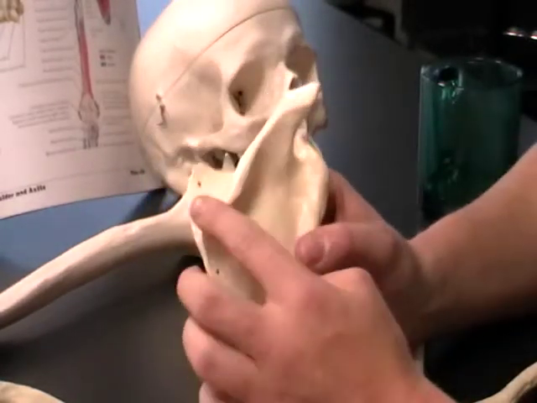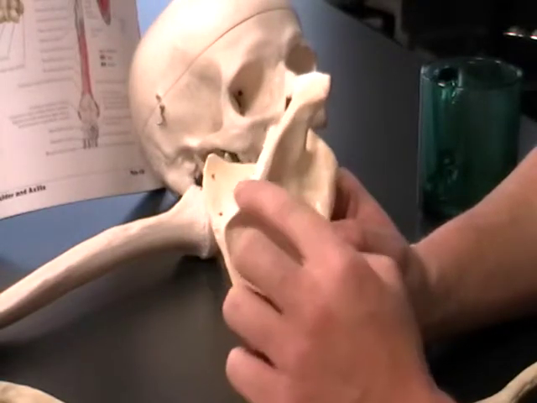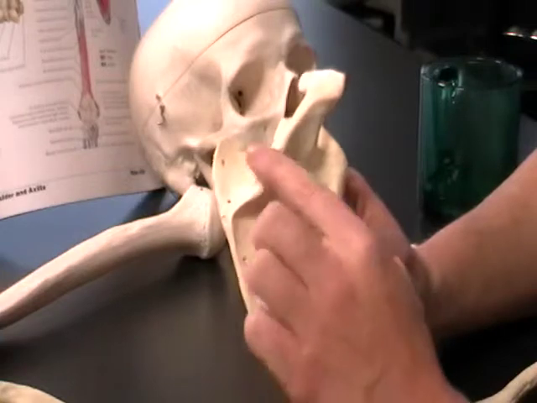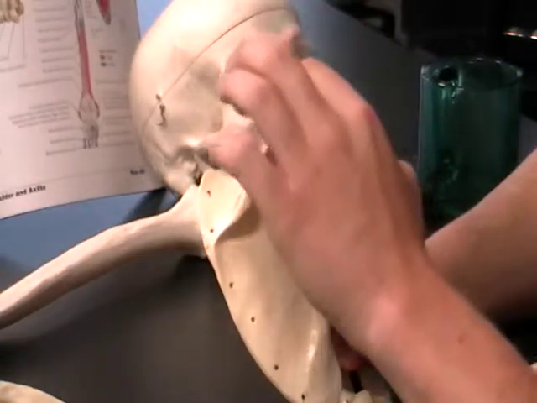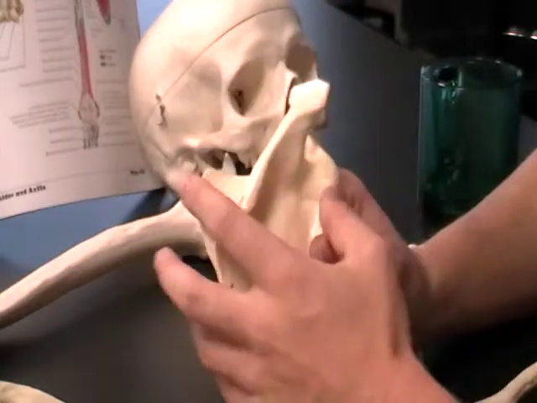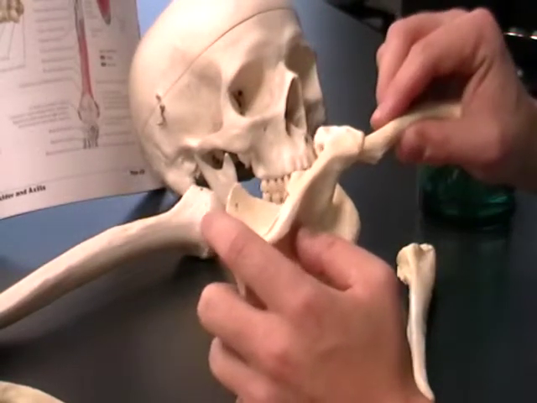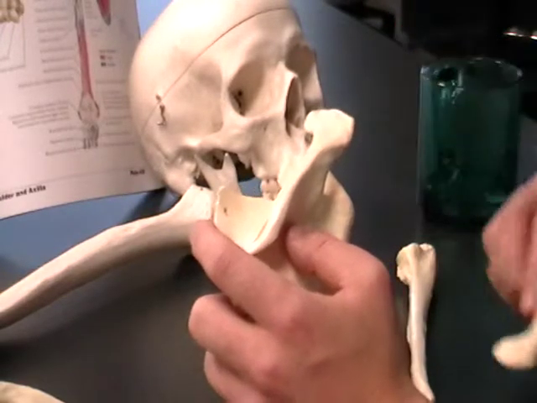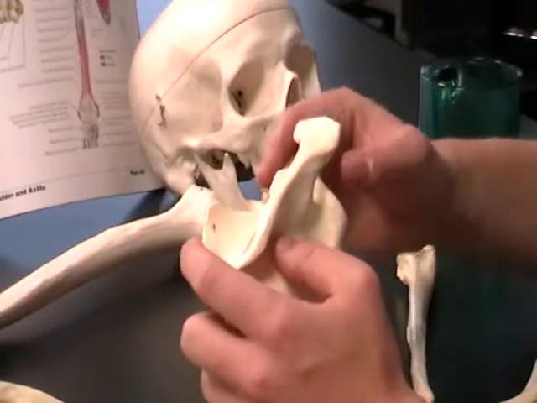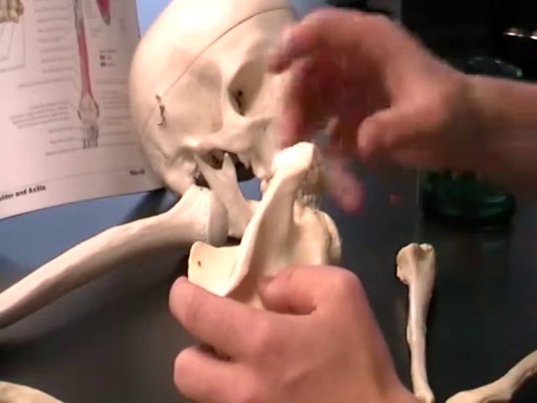But now you see a structure that you couldn't quite see from the front, something called the spine of the scapula. The spine serves as a point of attachment for various muscles that work on the shoulder. And then you have the acromion process as well. The acromion process is where the clavicle and the shoulder blade, or the scapula, actually meet. That's why this is called the acromial end of the clavicle.